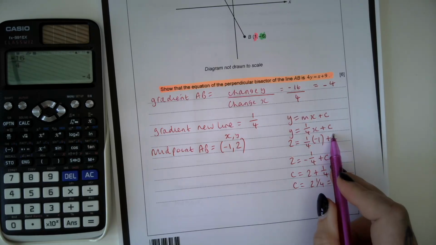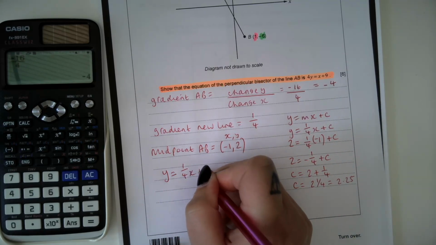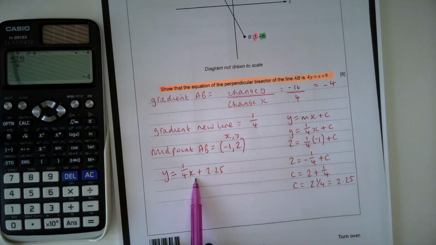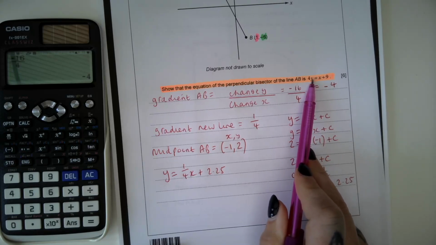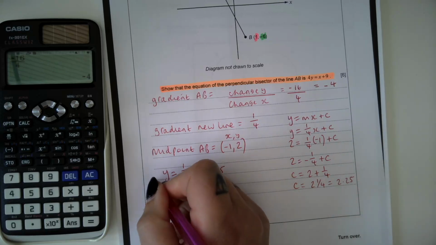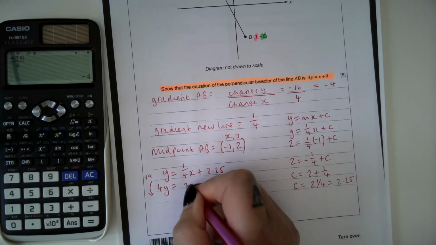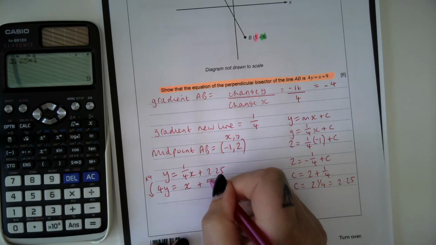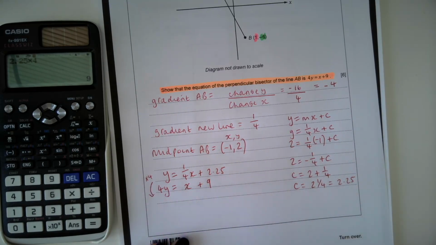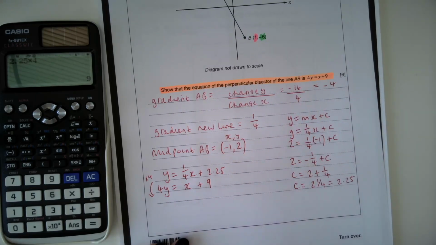I'm now going to substitute that c value in. So the equation of the perpendicular bisector is y equals 1/4 x plus 2.25. However, if we compare this with the form they've asked us to give it in, we haven't got a fractional gradient of x and we have 4y. So what we need to do is multiply this equation by 4. Y multiplied by 4 is 4y. 1/4 x multiplied by 4 just gives us x. And 2.25 multiplied by 4 gives us 9. Everything gets multiplied by 4. So we've shown that the equation of the perpendicular bisector of the line AB has this equation.